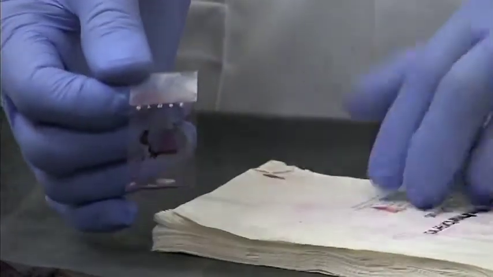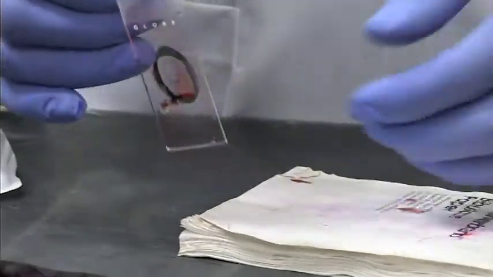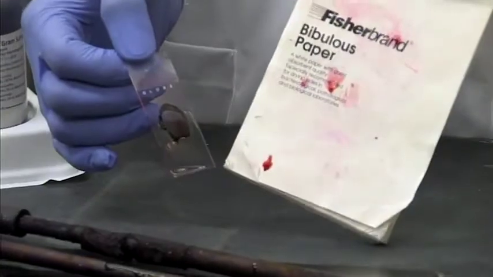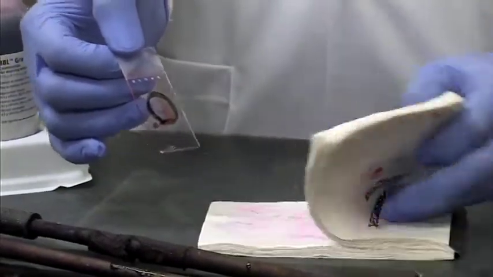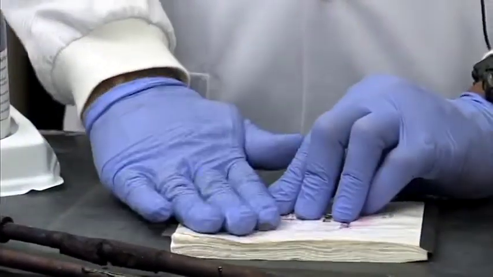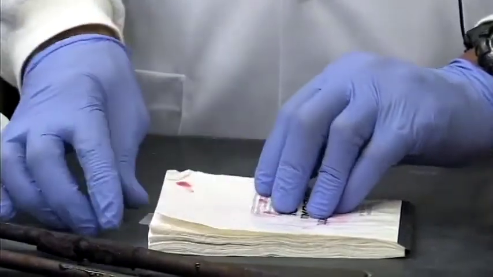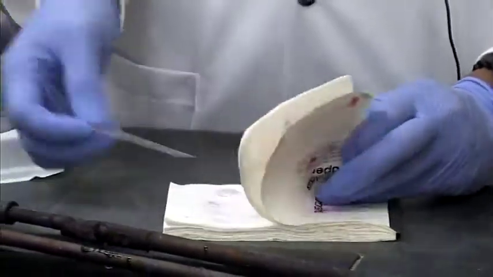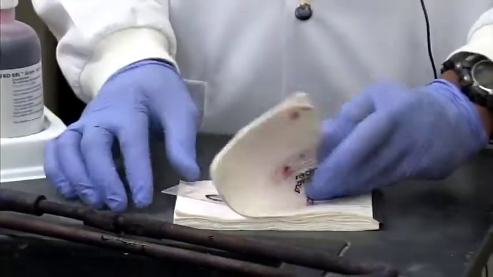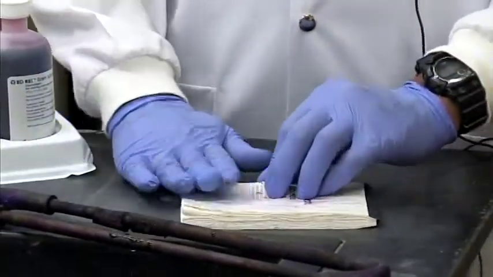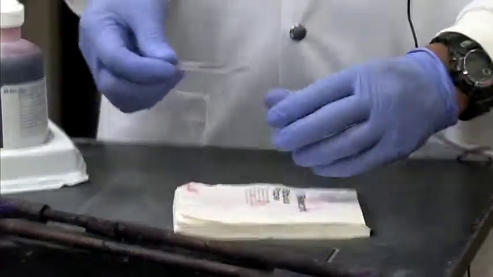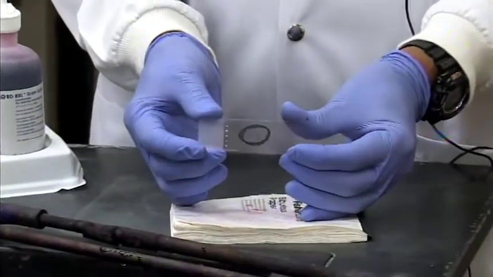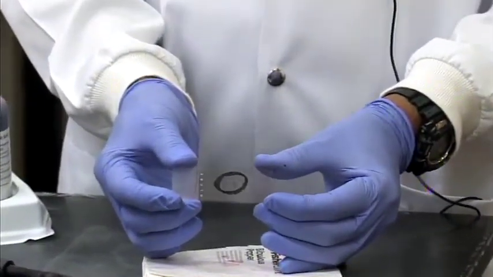We have to dry these slides now. Either you can leave it upright and let it air dry, or we can use bibulous paper, which is blotting paper, and simply place your slide within the booklet, press it gently, not too hard to break the slide, remove it, apply it to a different page, press again. Do this about 3 or 4 times until your slide is completely dried. When your slide is completely dried, hopefully you will see no water droplets or no moisture on the slide.